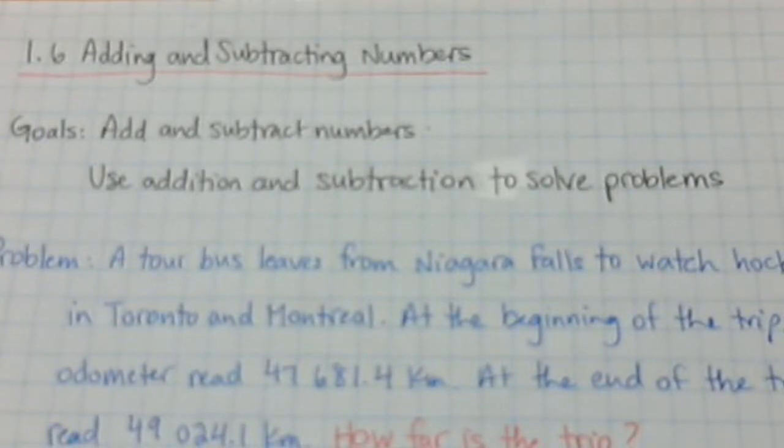Mr. D Teaches Math. Today what we're going to be looking at is quite a basic review of adding and subtracting numbers. So our goal basically today is to add and subtract numbers and then to use addition and subtraction to solve problems. Pretty straightforward.